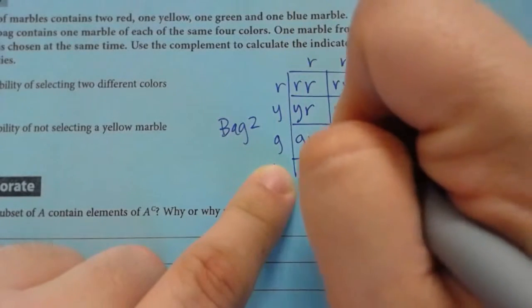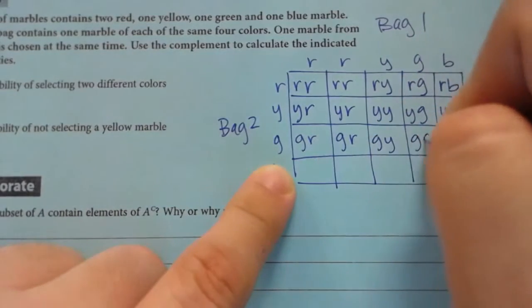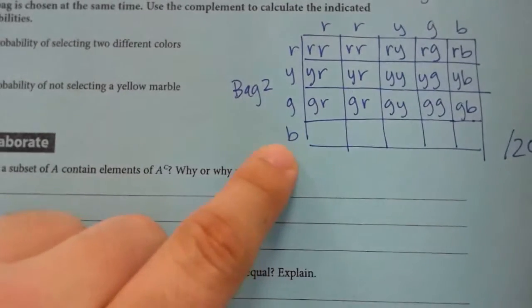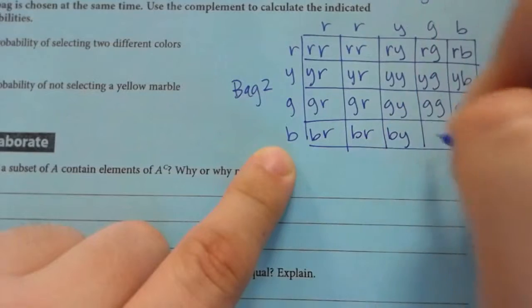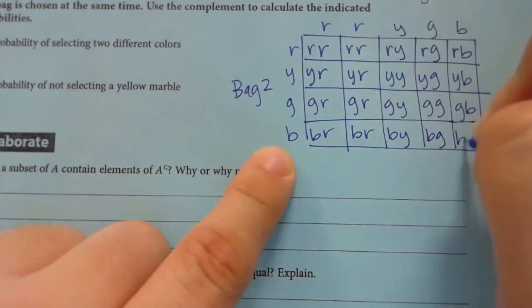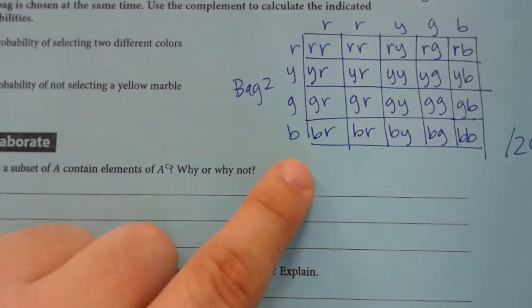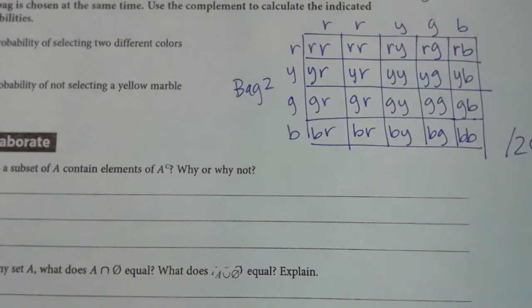This gave a lot of people biology flashbacks. Yes. Green green, green blue. Going back to last 10 minutes. Blue red, blue red, blue yellow, blue green, blue blue. $20 total options.